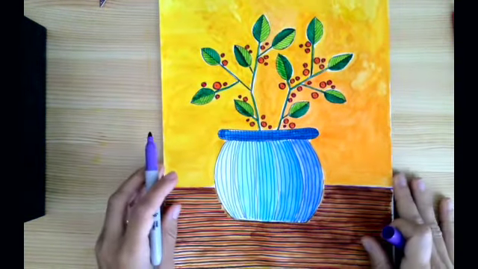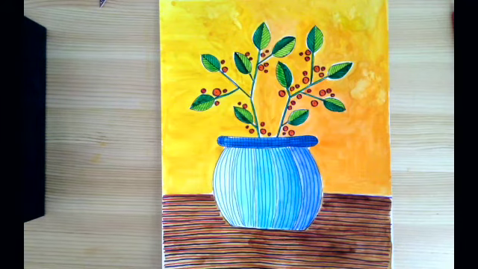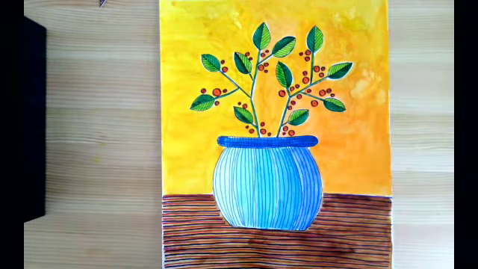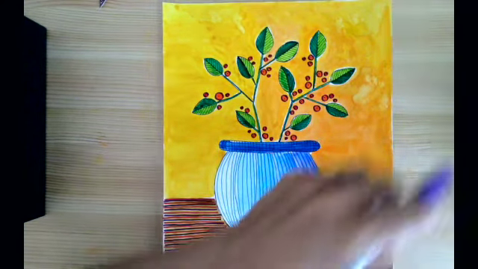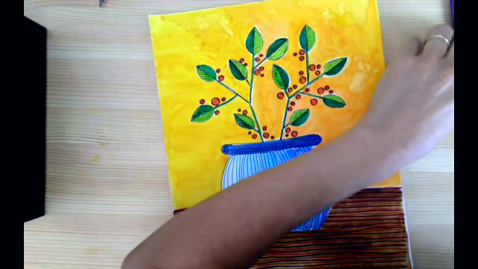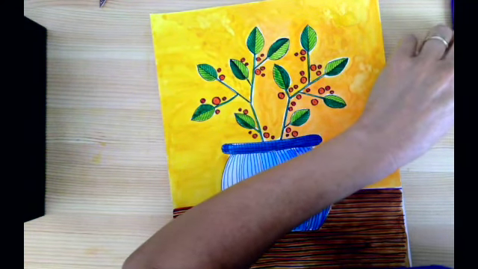They're cute. I like it. I really, really like it. And maybe we can add something on the background just to make it super interesting.